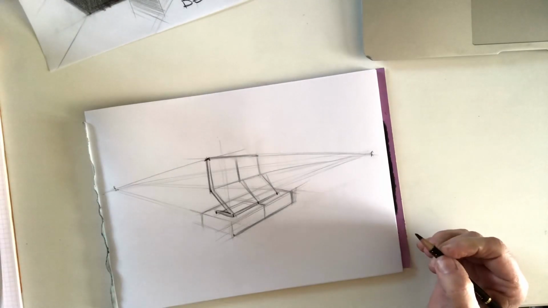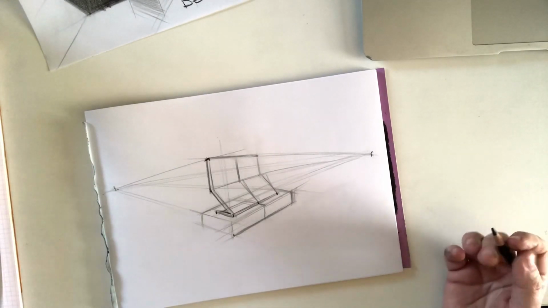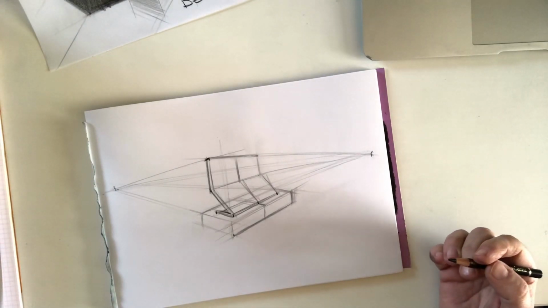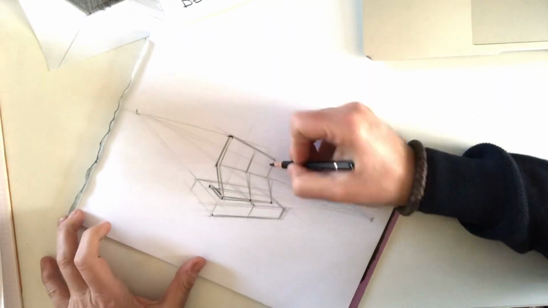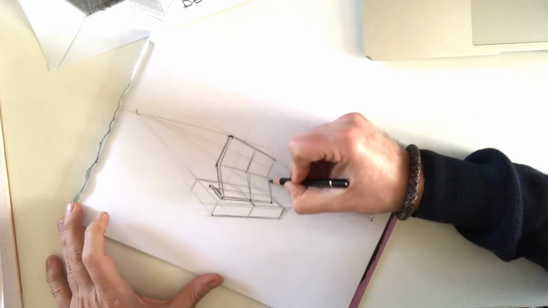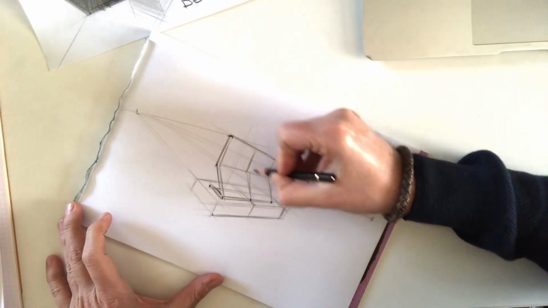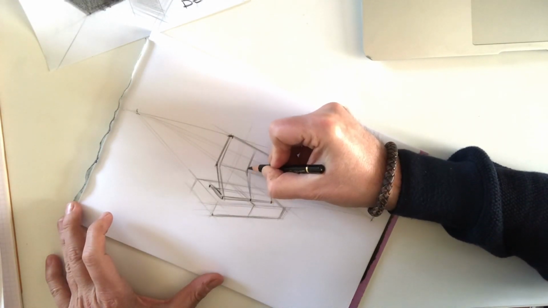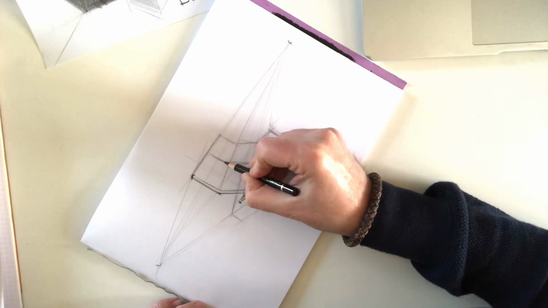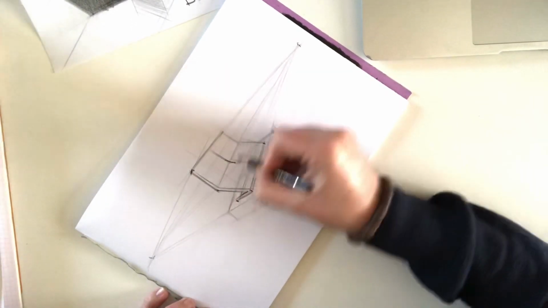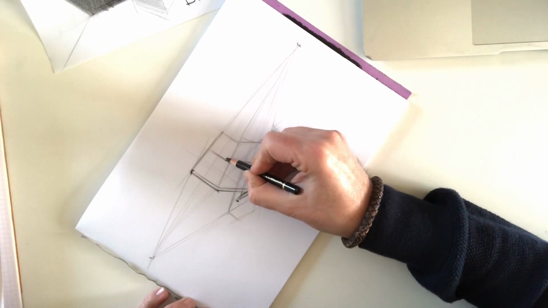Okay, so now we have this, and I'm sure you're thinking, yeah, but what the hell is it? Let's move on. Let's say that we want to have a radius here, because we don't like these sharp corners. This is the point where our radius starts, and this is the radius.